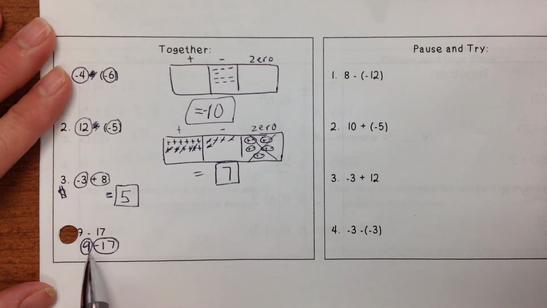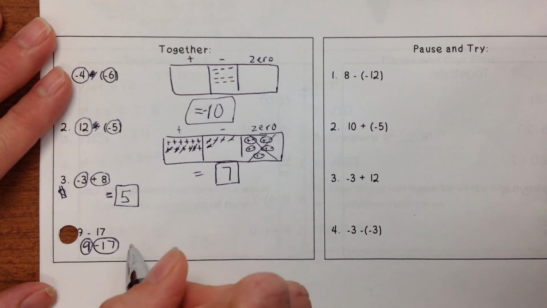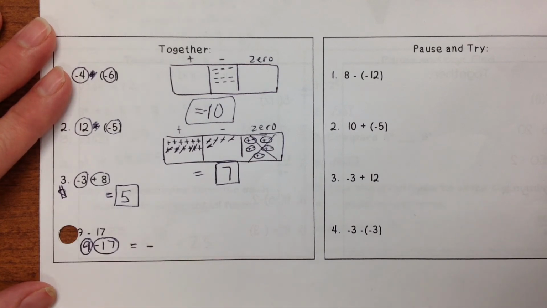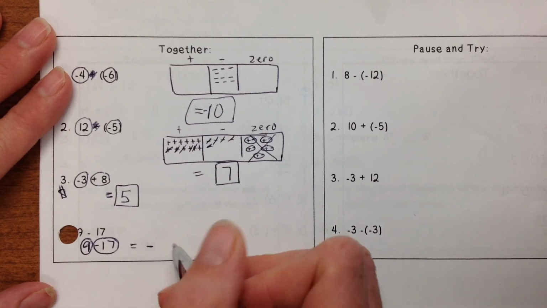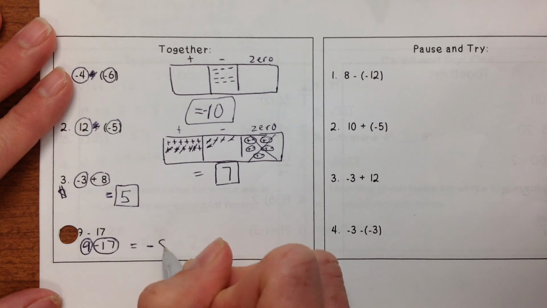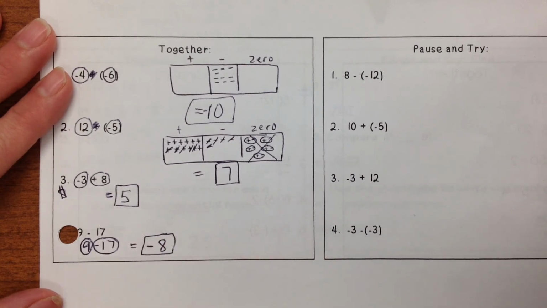Well, if you think about this as you have $9, but you owe your mom $17, you see that you're going to owe her more than you have. You're going to have to give her the 9, but you're still going to owe her money, right? And so 17 basically minus 9, and you're going to still owe her $8. And so you are now in the hole $8, or negative 8.